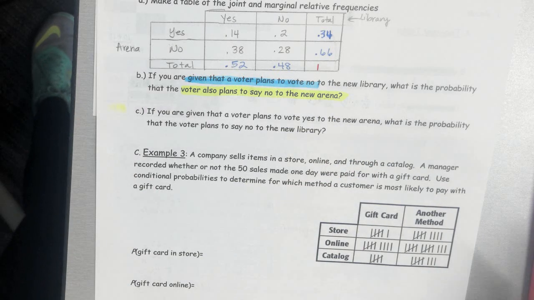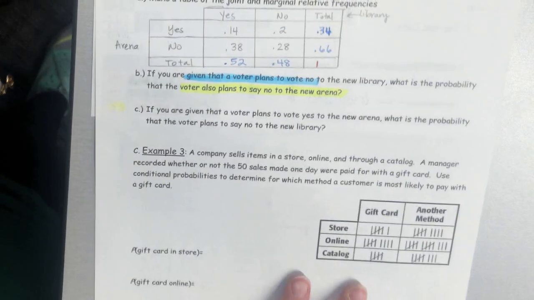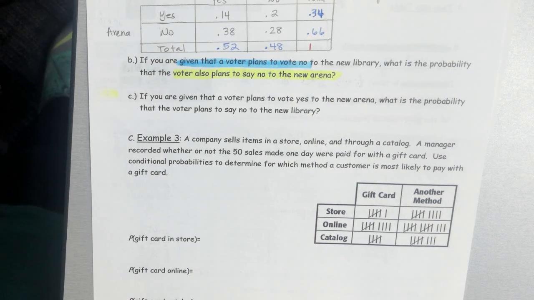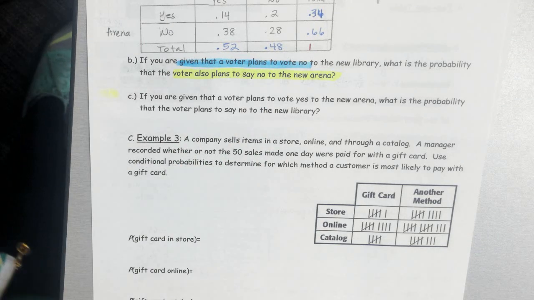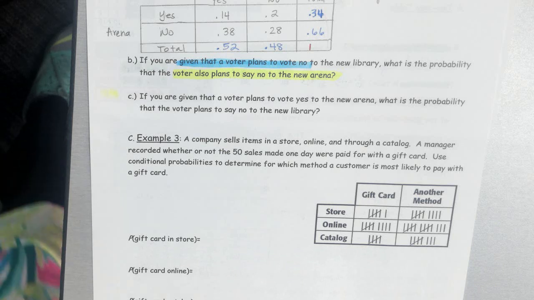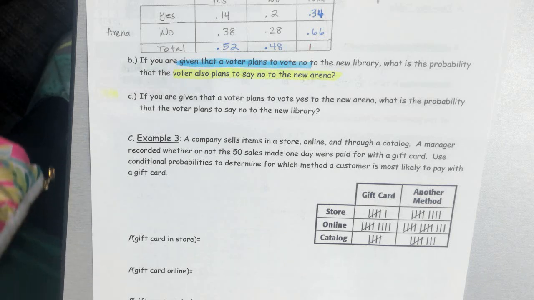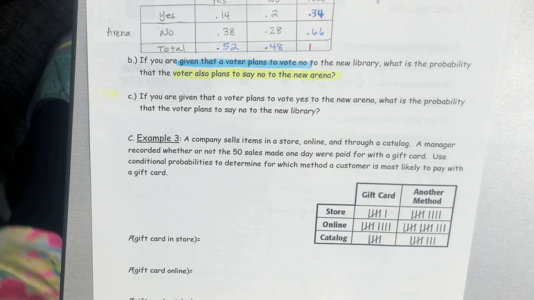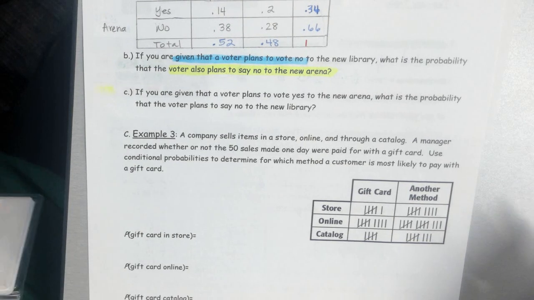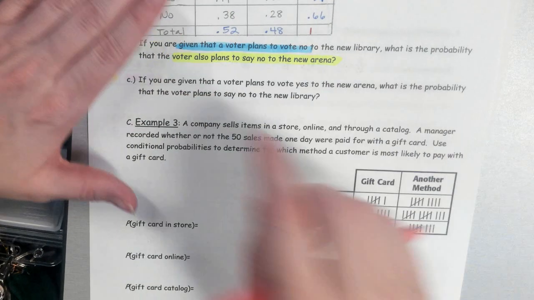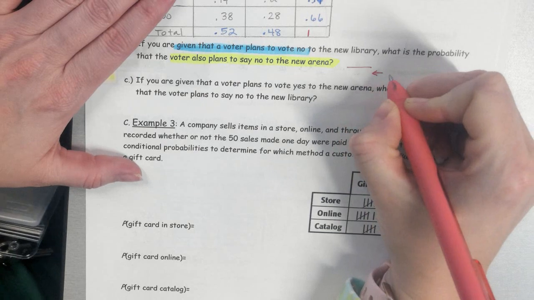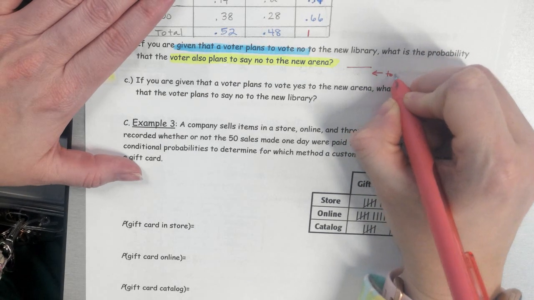Remember yesterday we did the table with the regions, the Midwest, whether they were an immigrant or an emigrant, and where did the given go? In the denominator, so in the bottom. So if you're given that they plan to vote no, this is going to be the total number that vote no.